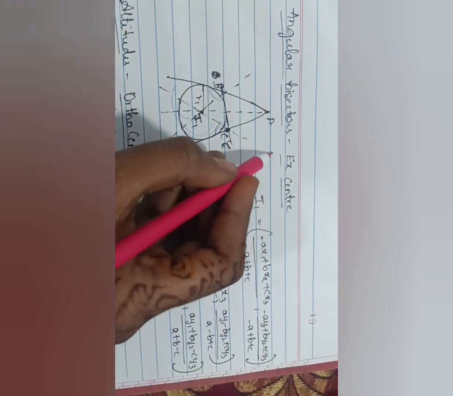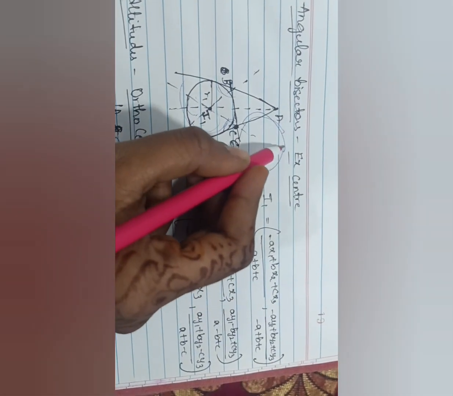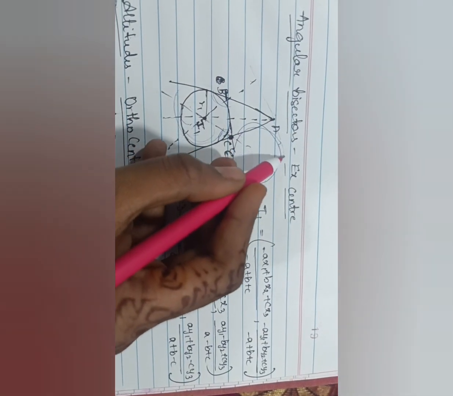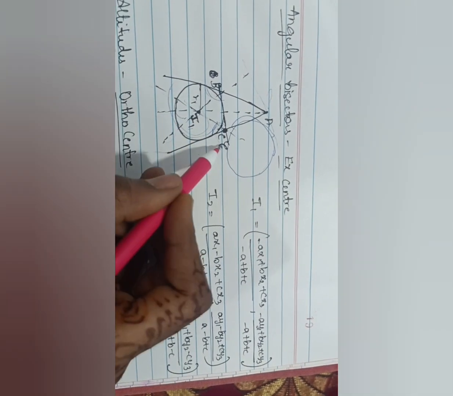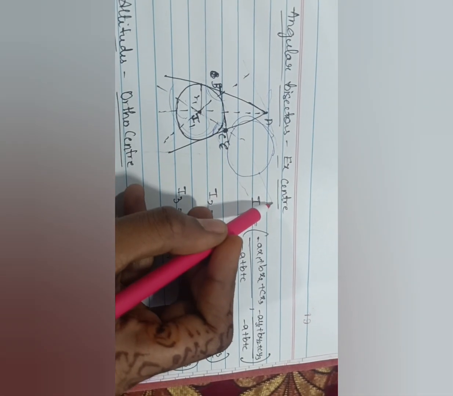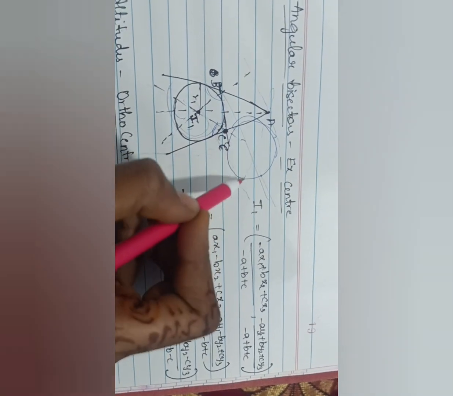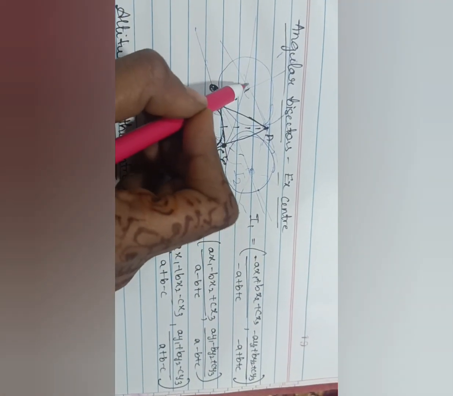If I2, what is I2? If we draw a circle over here, and from B we draw the angular bisector, the point where it is concurrent is I2. The same way, if we draw a circle over here and extend the lines, and then draw the angular bisector from C, and then draw the external bisectors of B and A, the point where they are concurrent is I3. This is how I1, I2 and I3 are found. These are the formulas of them, how to find them out.